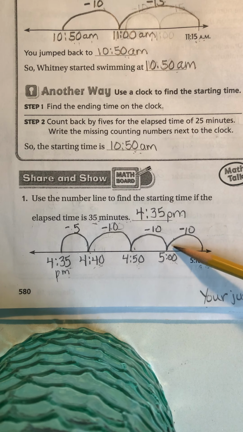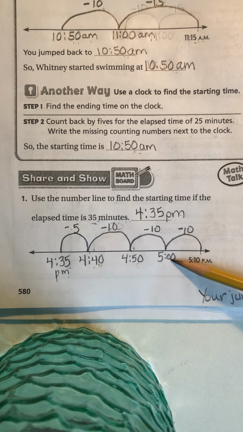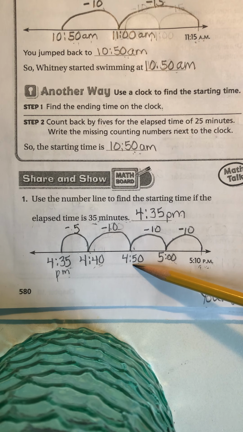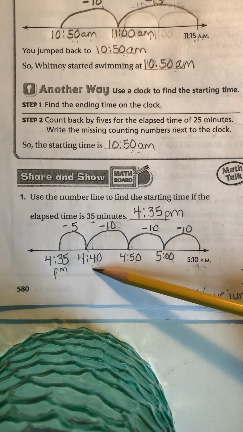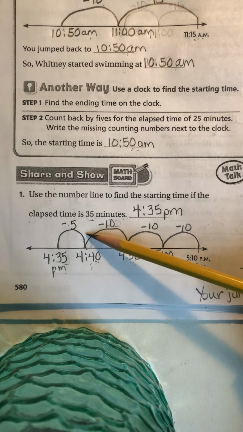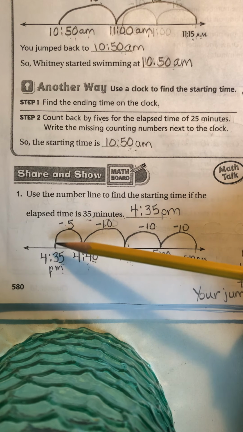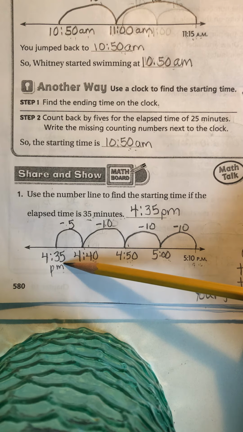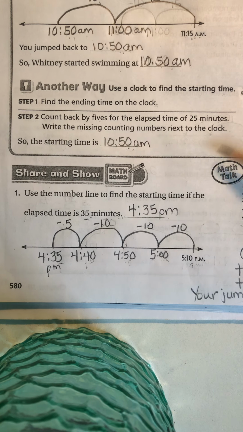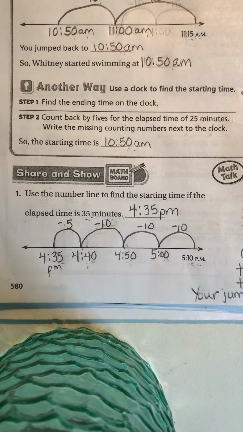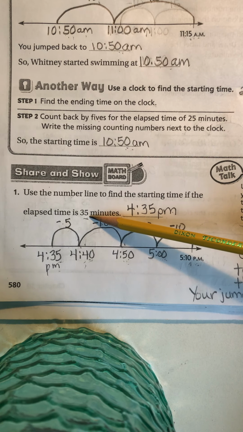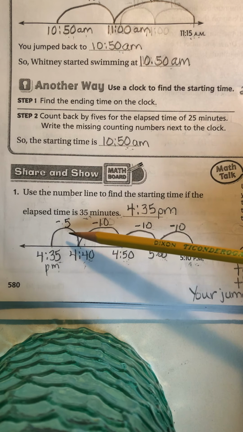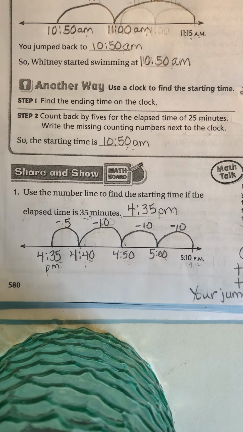5:10, take away 10 minutes, 5 o'clock. 5 o'clock, take away 10 minutes, 4:50. 4:50, take away 10 minutes, 4:40. Now I can only go back 5 more minutes. 4:40, take 5 minutes off of that, you're at 4:35. So that is the starting time. Please write that on the line. Why did I do 10, 10, 10, and 5? Because that equals the 35 minutes I needed to count back to get to the starting time.